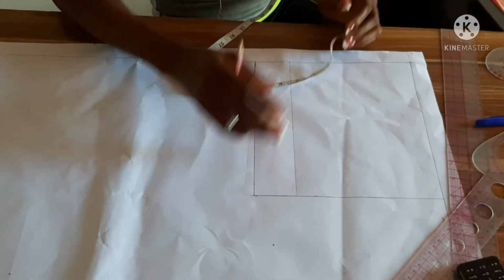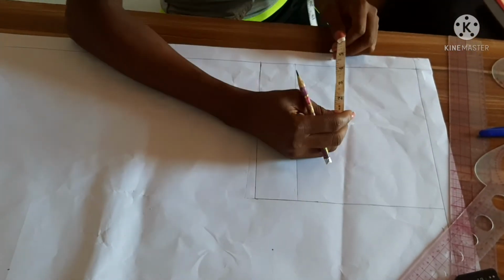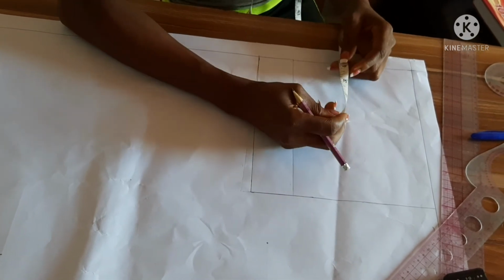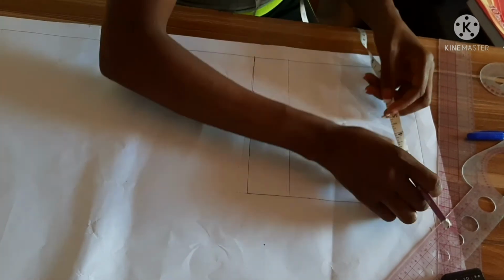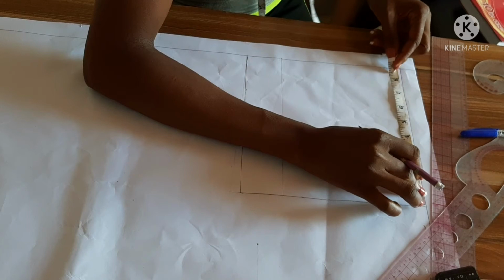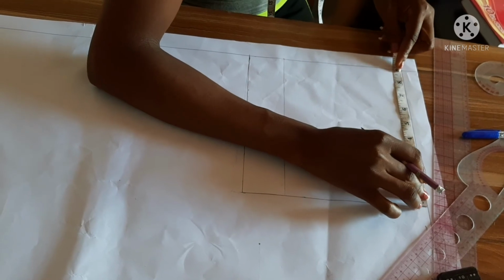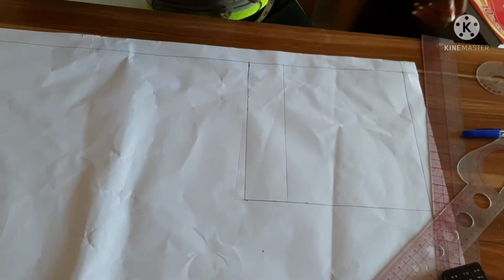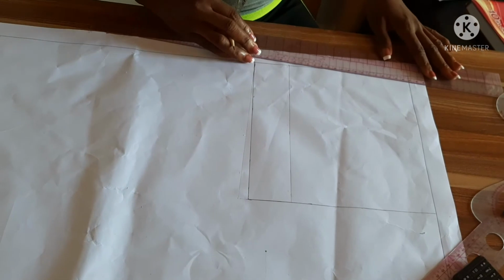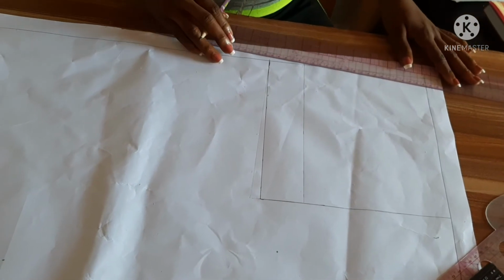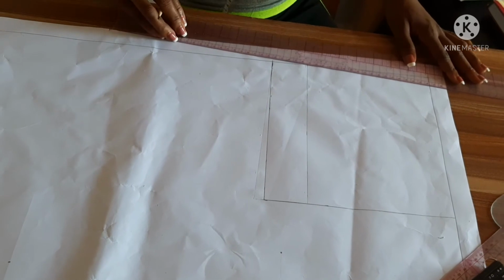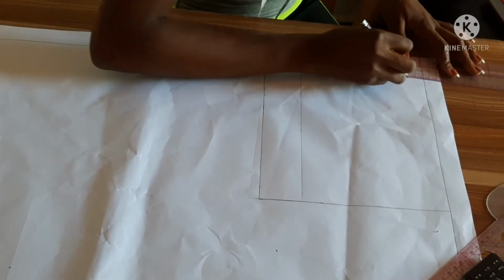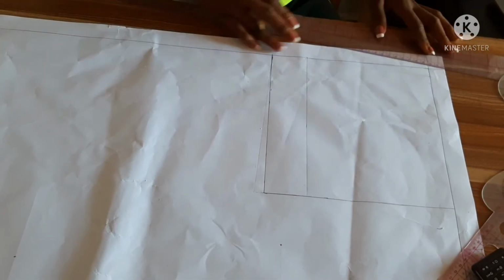Next, what I want to do now is to put down my waist measurement. My waist measurement is 29. 29 divided by 4 will give me 7¼, plus 1 inch for that intake will give me 8.25. So I'll mark my 8.25 like so. Then come with my ruler. From my hip line now, I'll connect it to the 8.25 mark I made.